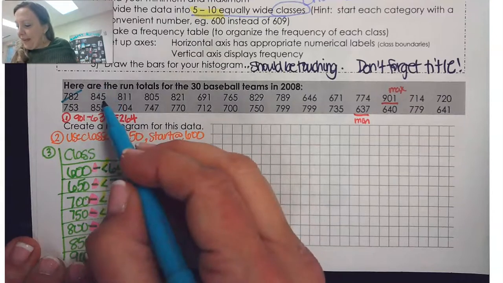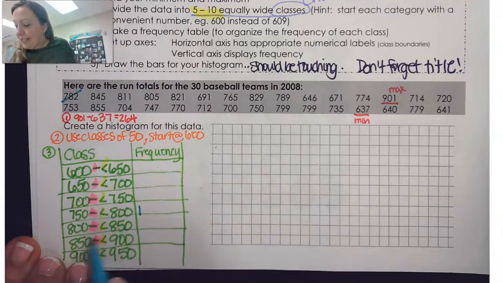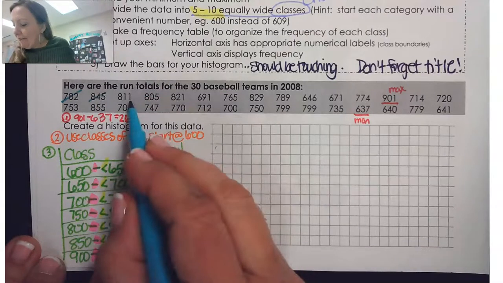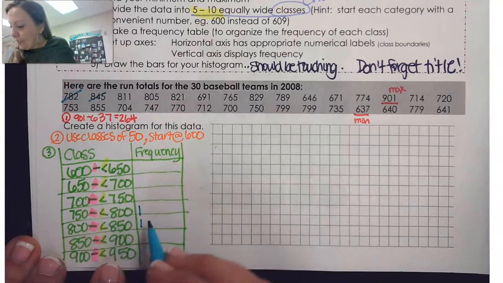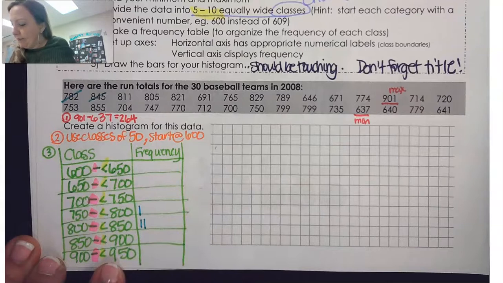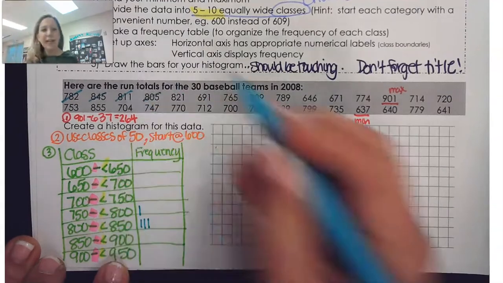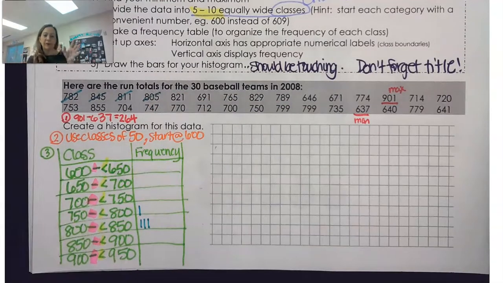Now 845 would go from 800 to less than 850. 811 would also go in 800 to less than 850. 805 would also go in that class. So do you see how you work your way through the data values, and then into the table we make different tally marks, okay?